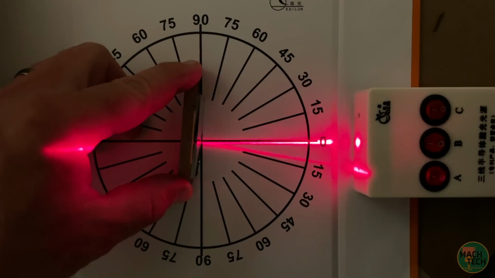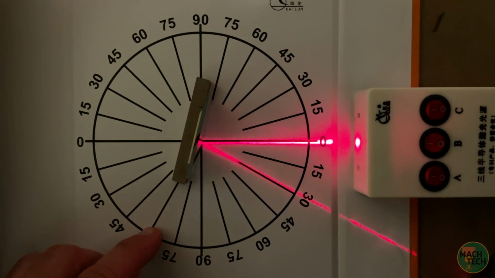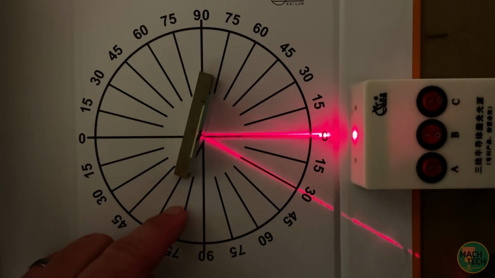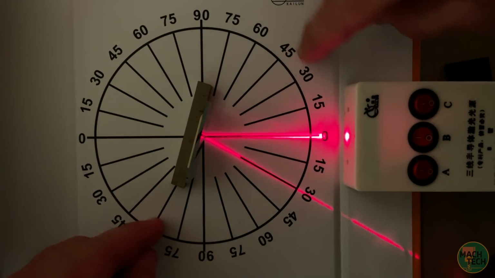Now let me rotate the angle of the mirror to 15 degrees. Okay, so this should be pretty straightforward. The angle of the mirror relative to the incoming light ray is 15 degrees, so the angle of the reflected light ray should also be, wait, 30 degrees. What the heck? There's something going on here.